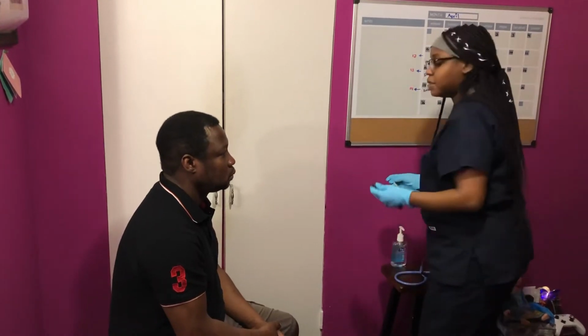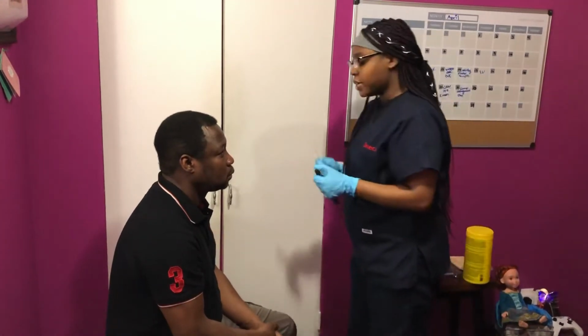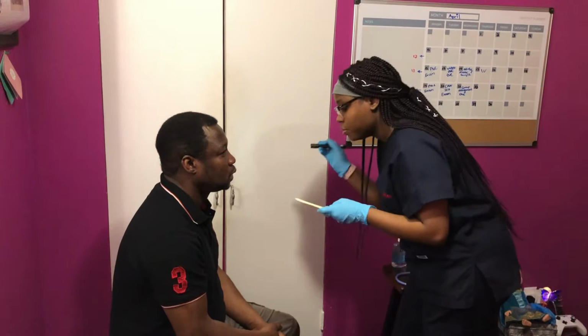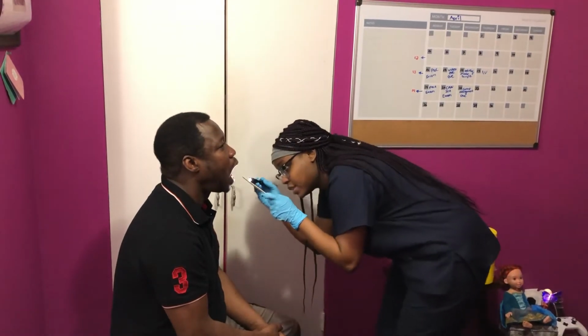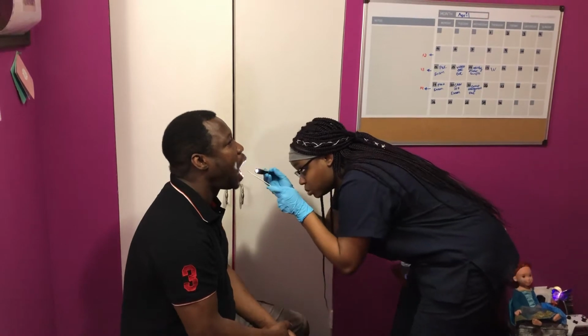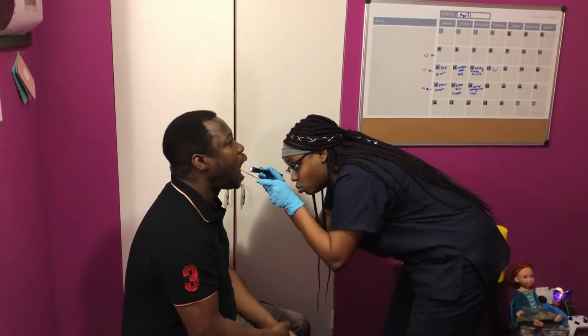So as I inspect the mouth, I'm going to start with the lips. The lips are hydrated and there is no swelling, and I'm going to ask you to open up for me. Alright, the gums are pink in color. There is no bleeding. The teeth are evenly distributed and there is no looseness.